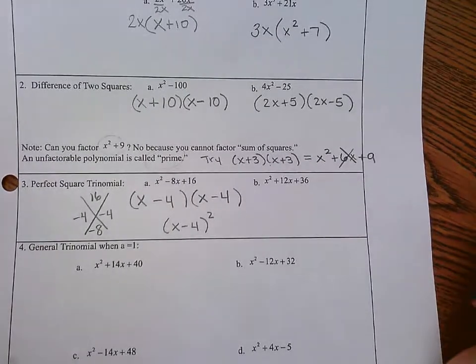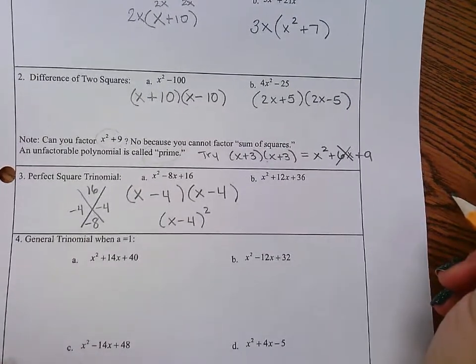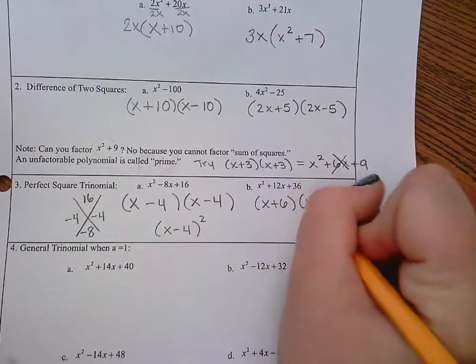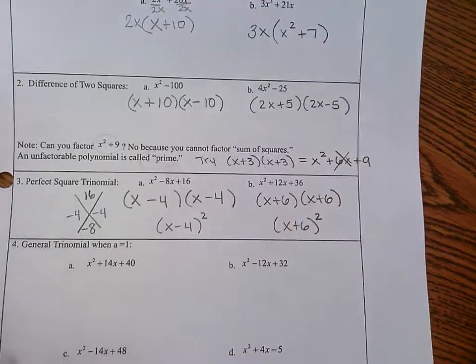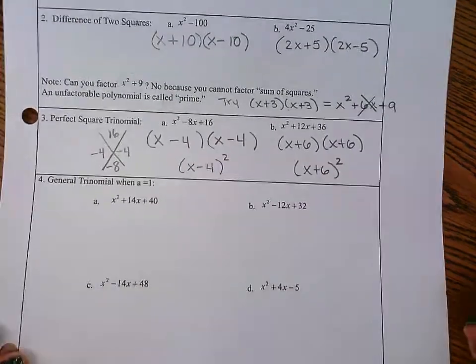Now you're going to pause the video and try 3b on your own. Now I'm going to show you the answer to 3b. It would be x plus 6 times x plus 6, right? So x plus 6 squared. So those were perfect square trinomials. We used the same diamond method down here at the bottom.